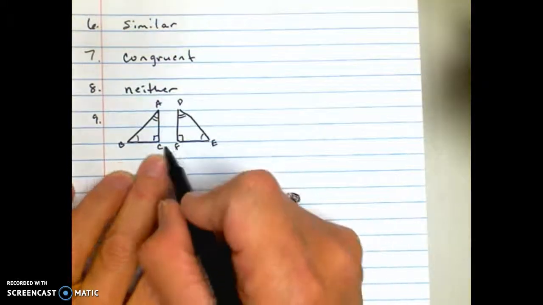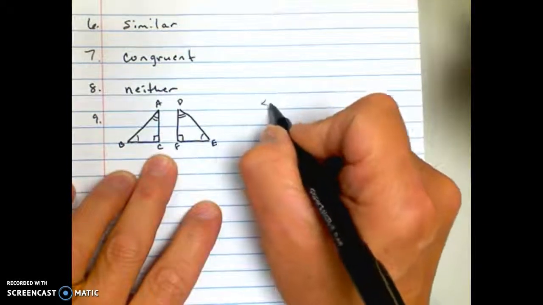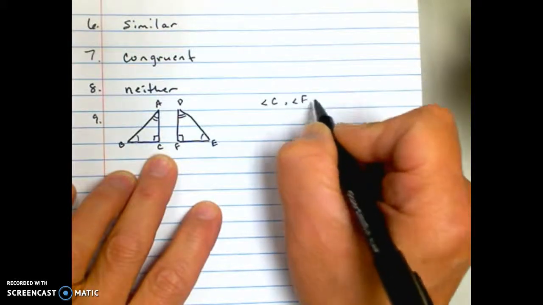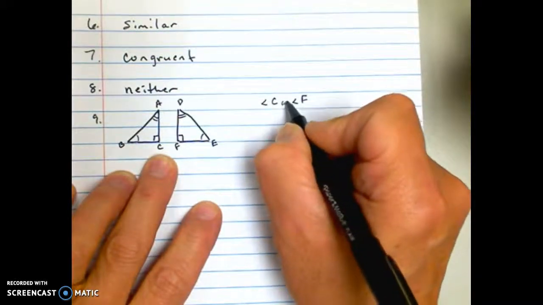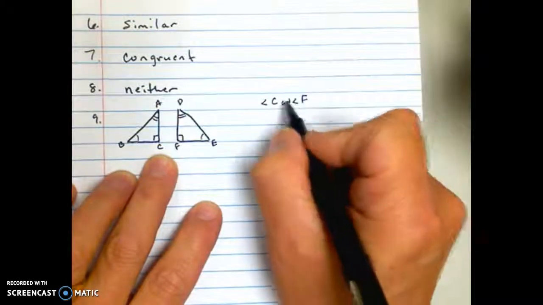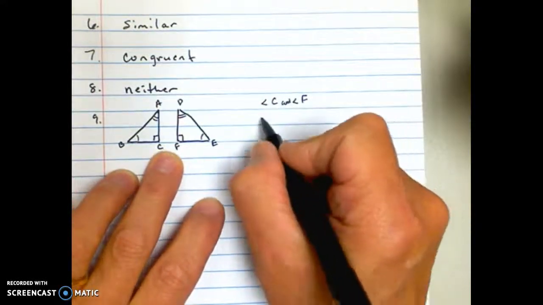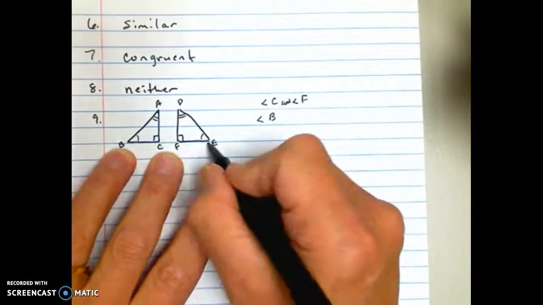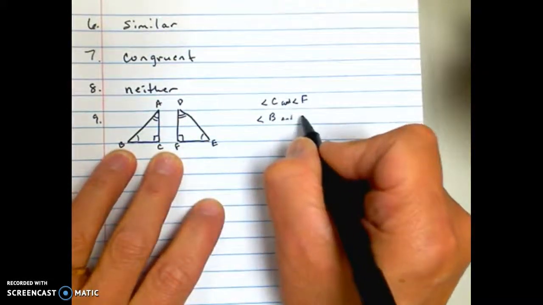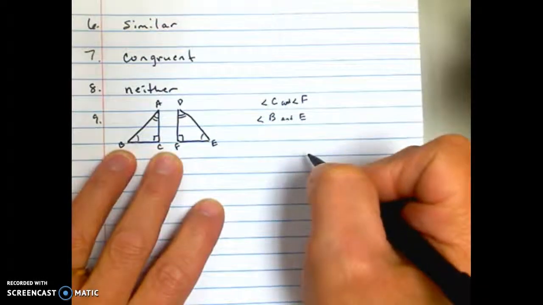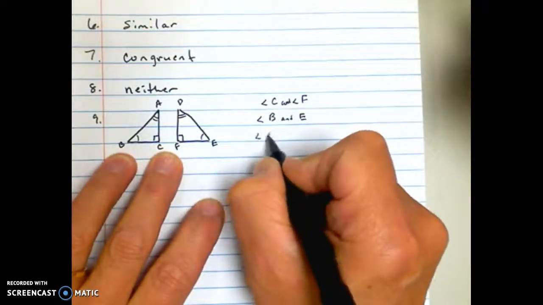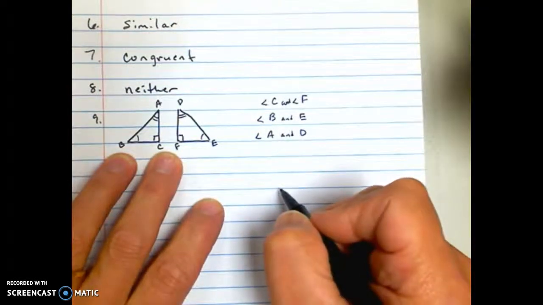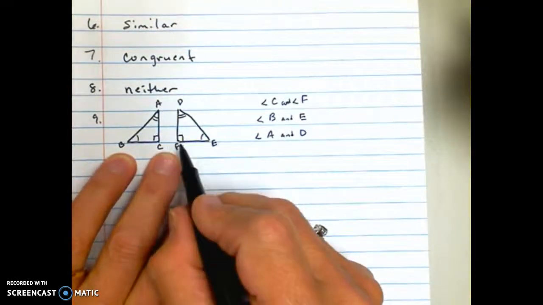So in this case, the two right angles, we can say that angle C corresponds to angle F. So angle C and angle F, they correspond. Angle B and angle E correspond together, match. Angle A and angle D match. And again, they're marked the same way as well.